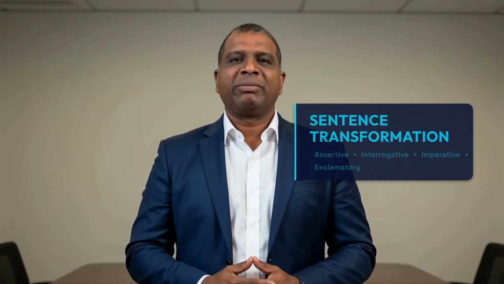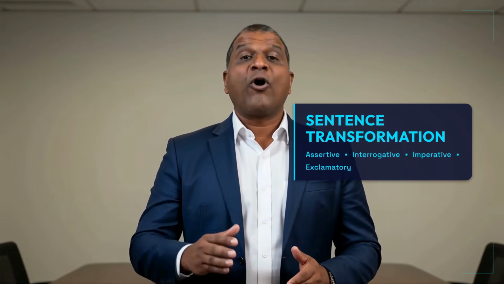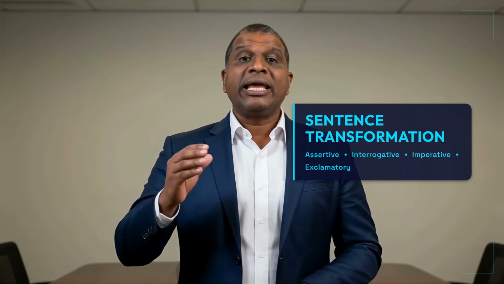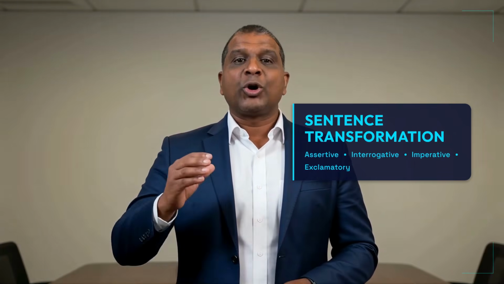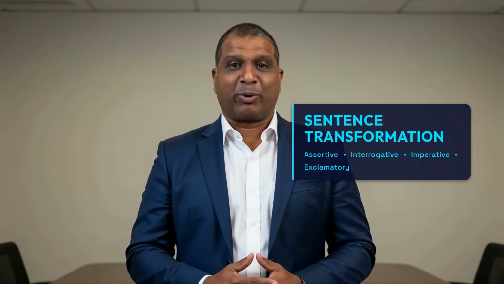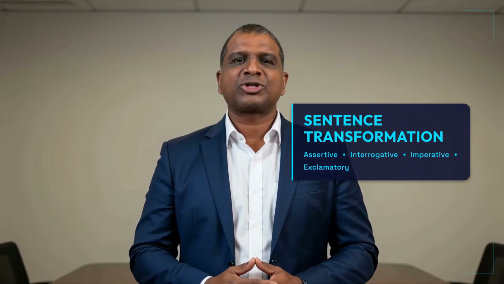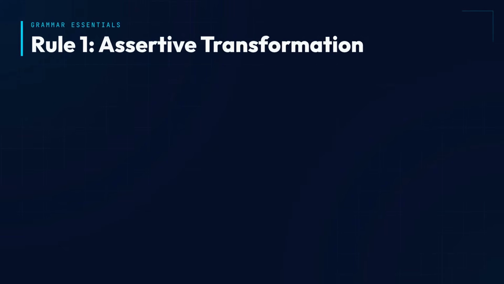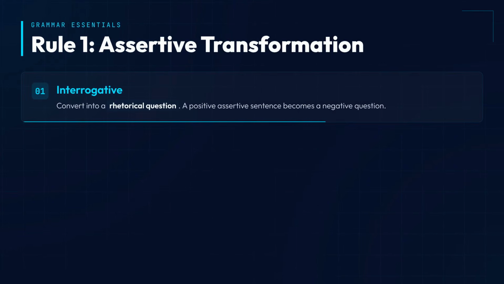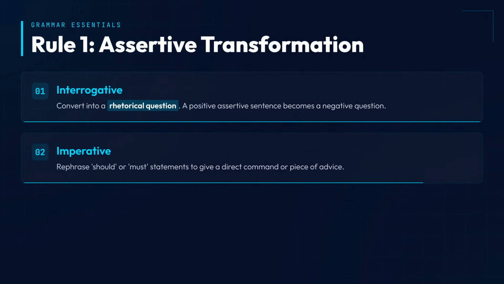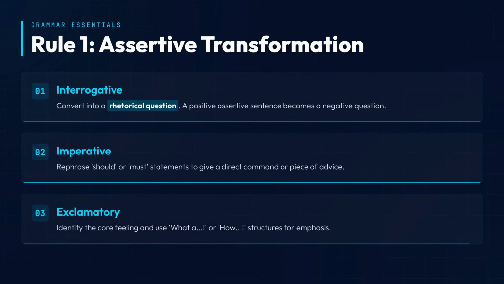Sentence transformation means changing the form of a sentence while keeping its meaning as close to the original as possible. This guide covers all 4 types. Rule 1: assertive to interrogative, imperative, exclamatory. To interrogative, convert into a rhetorical question.